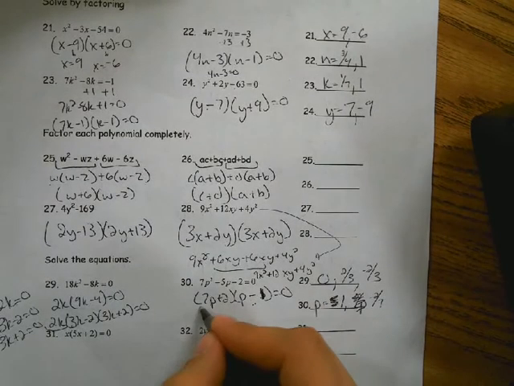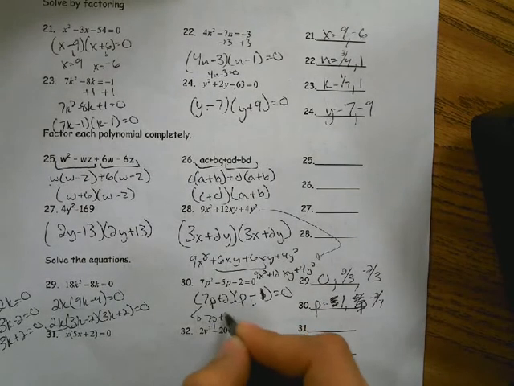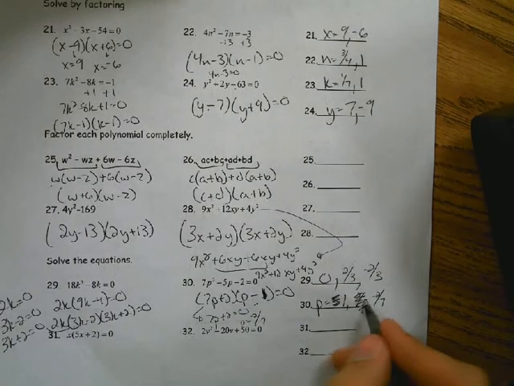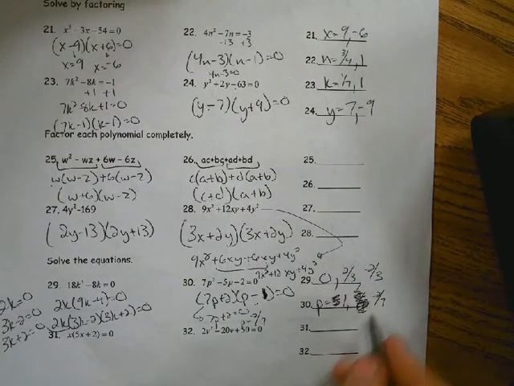And if you ever get confused about how to get that: 7p plus 2 is equal to 0. Subtract the 2, divide by 7, p is equal to negative 2 over 7. Looks just like that. Next one.